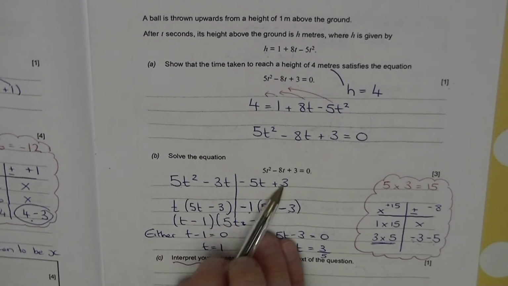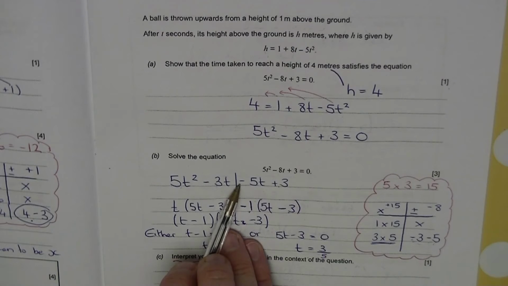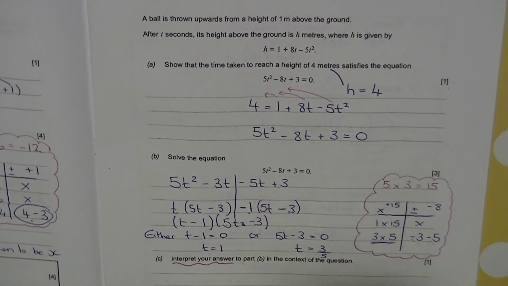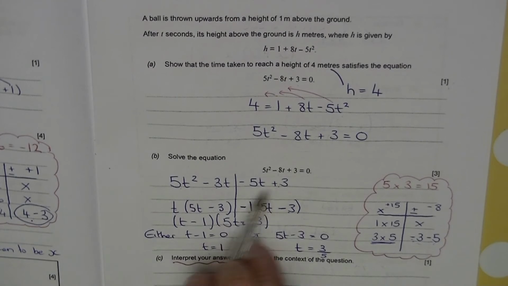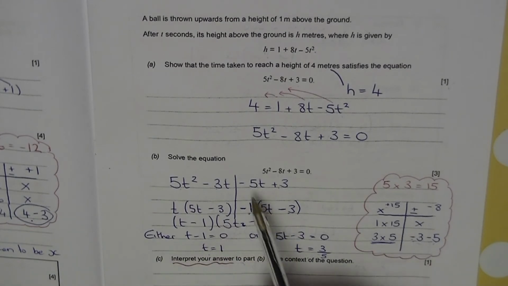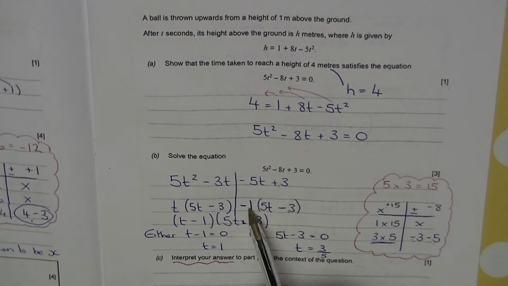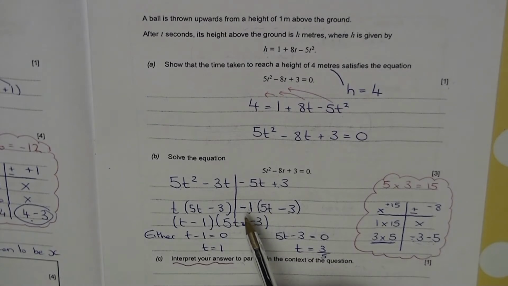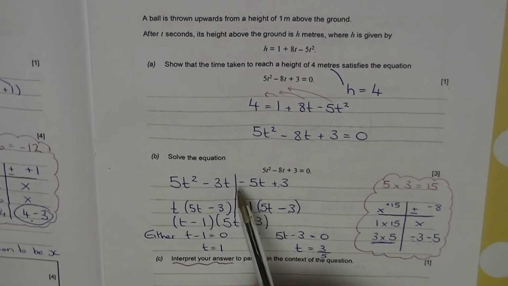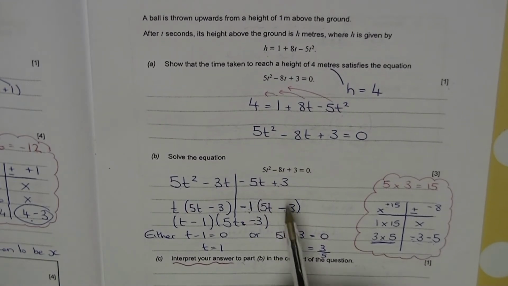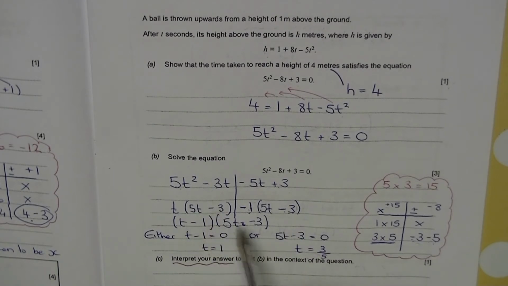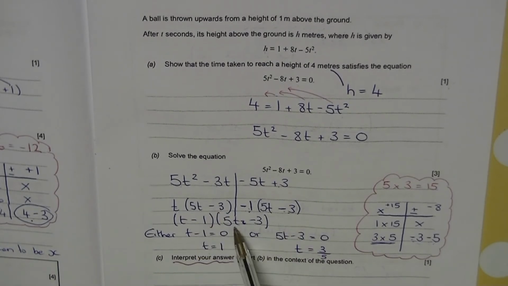Factorise the first one. Again, what I said earlier, normally if one or both of these are negative, you would take the negative out. The other thing I thought was dodgy here is there's no number that goes into 5 or 3. So the only thing I could actually take out here is a 1. But I've taken out minus 1. And then it takes a little bit of thinking. Minus 1 times what would give me minus 5t? Well, it would be minus 1 times 5t. Put in the minus there. And then the minus 1 times minus 3 would give me the plus 3. Hence, I'm ensuring that that bracket is the same as that one. The 2 answers that I get are t minus 1 and 5t minus 3.